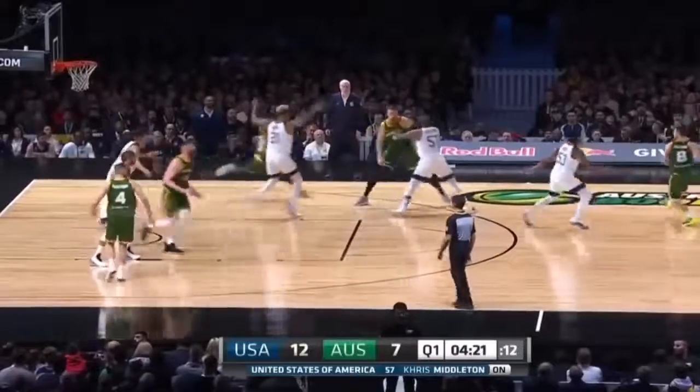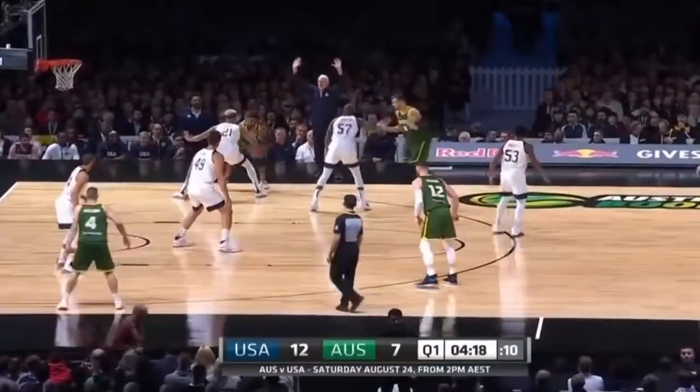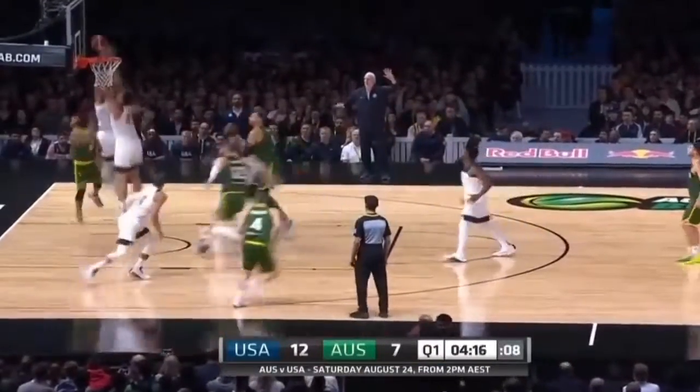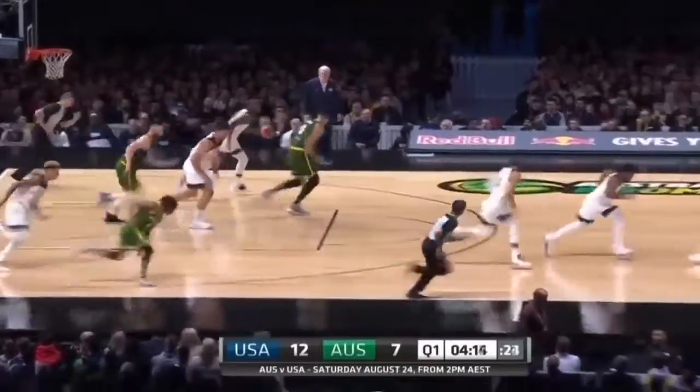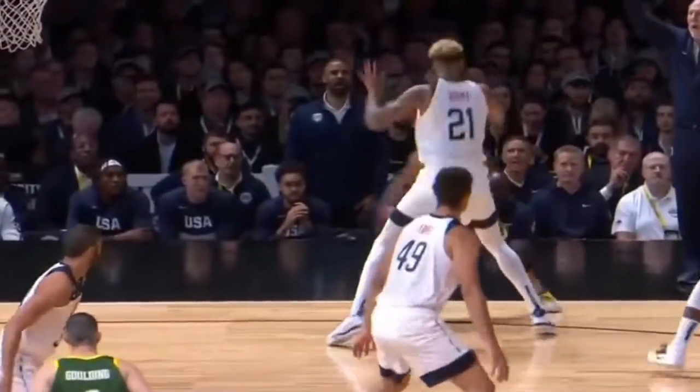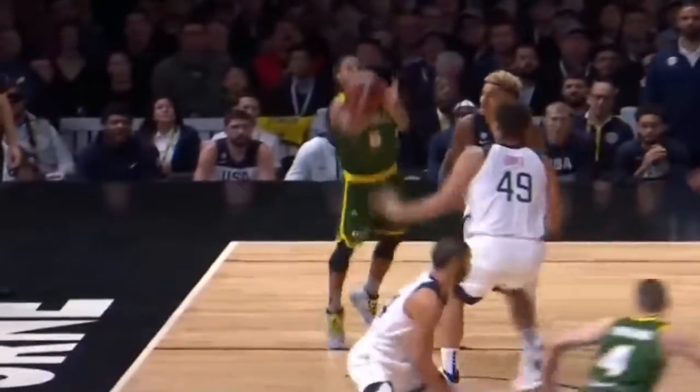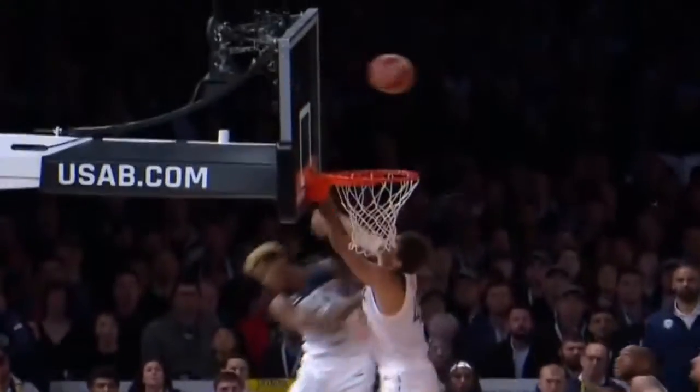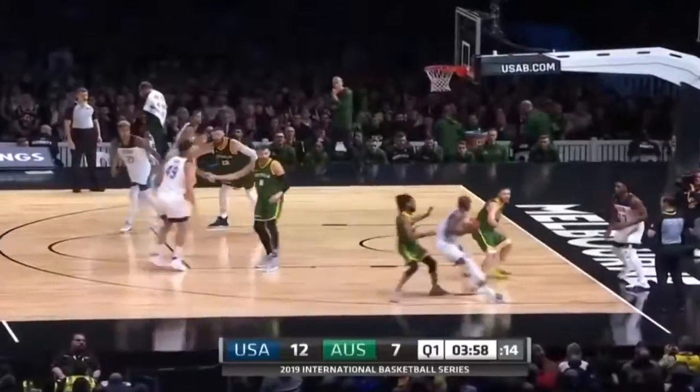At the clock. Try and keep the scores a little lower. Paddy Mills with it, guarded by Kuzma, found a way past. Again, the shot was rejected by the USA. Less than 4 minutes to play in term number 1. Have a look at this. That's a great drive from Paddy Mills. 2 hands in the back of Aaron Baines.